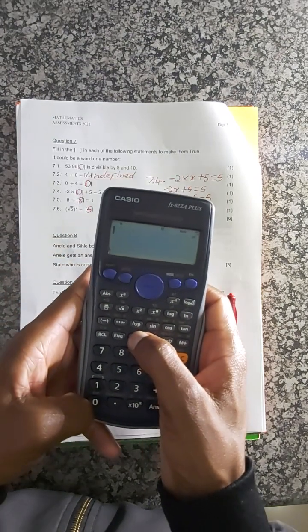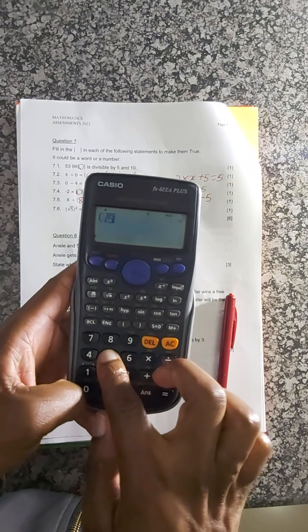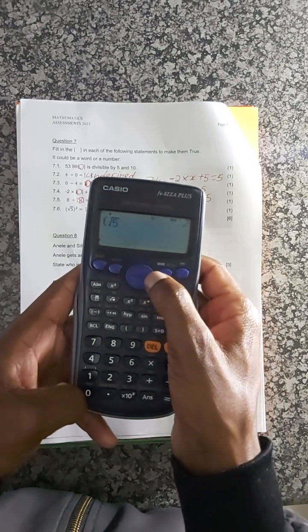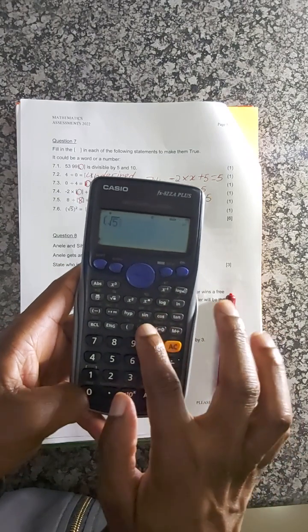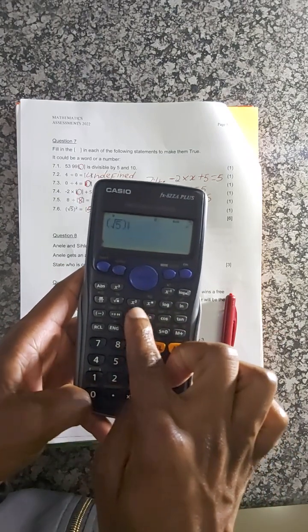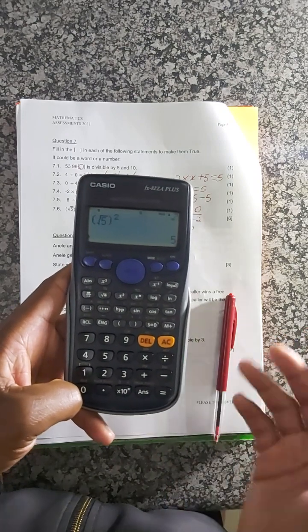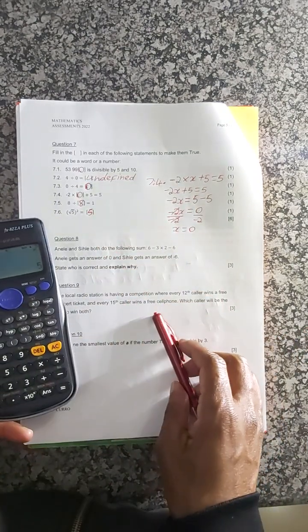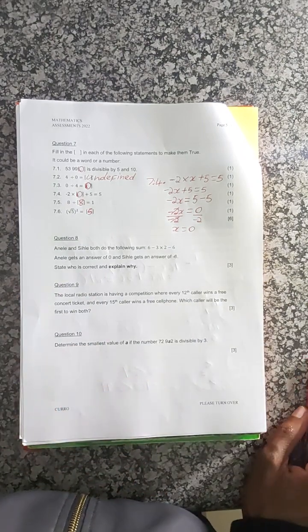So I open my bracket, and then square root of what? 5. And then I come here to this arrow, click there, close my bracket, and then go to squared, and then equal to, my answer is 5. There, simple as that, guys. And you get all of your 6 marks.